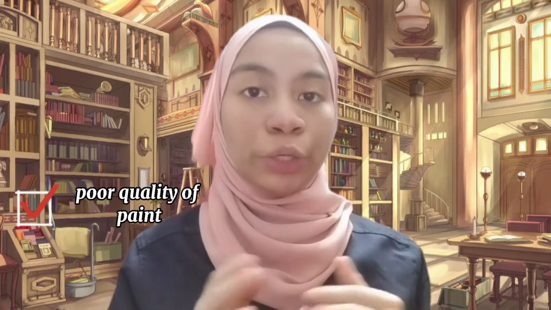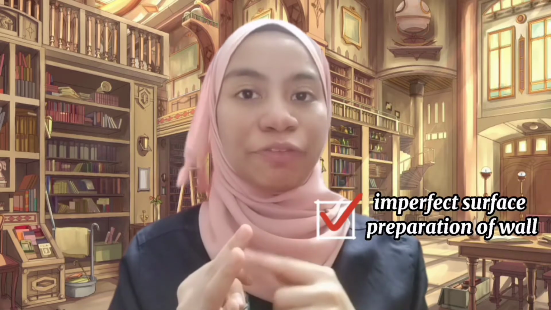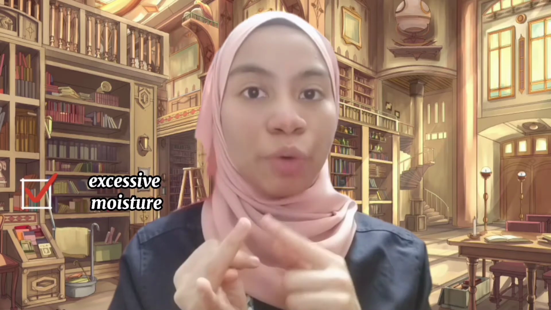Next, the third defect is peeling paint, which is located in the living room. The symptoms of this defect are that the paint on the wall is peeling and dampness is seen on the wall surface. The cause of peeling paint usually can happen due to poor quality paint, imperfect surface preparation of the wall, excessive moisture, and poor application of paint. For example, applying paint on a dirty wall surface, painting without using a primer, and also putting too much water in the paint.